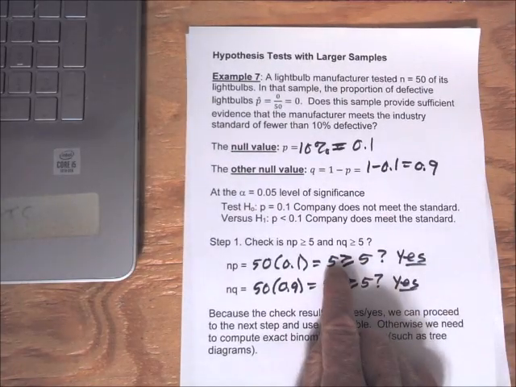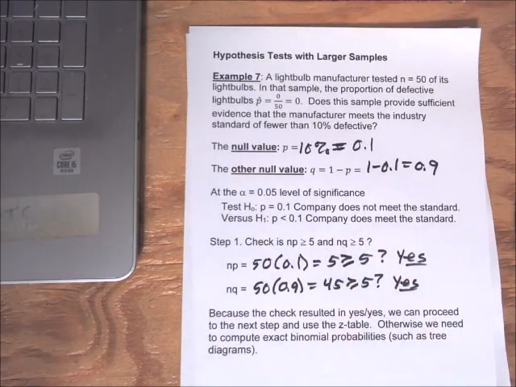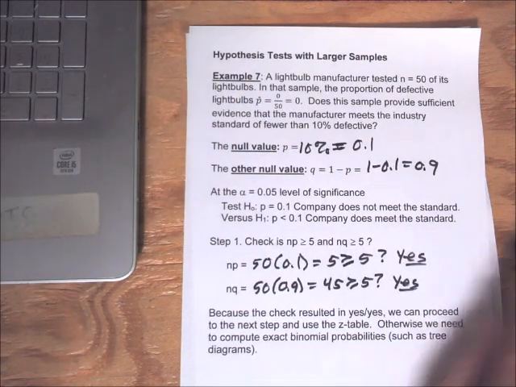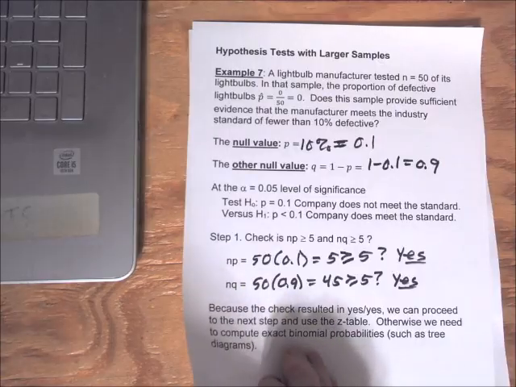Because this just barely meets the standard here, 5 greater than or equal to 5, the z-table might not be as accurate as we might like it to be, but this is the standard that we'll use nevertheless. If it meets the standard, we'll use the z-table.